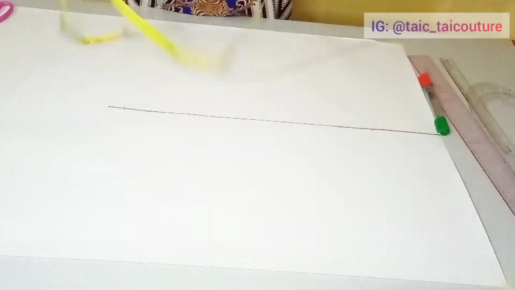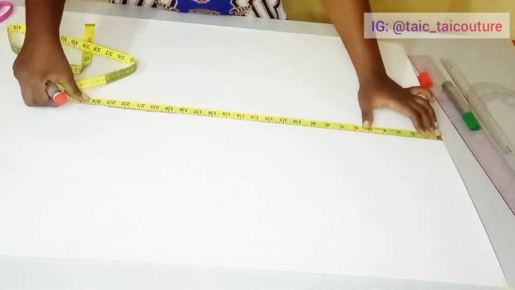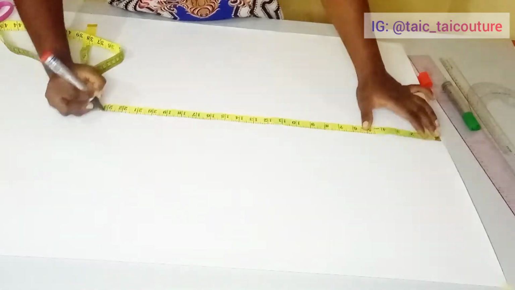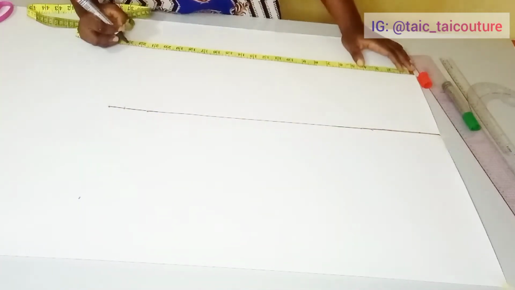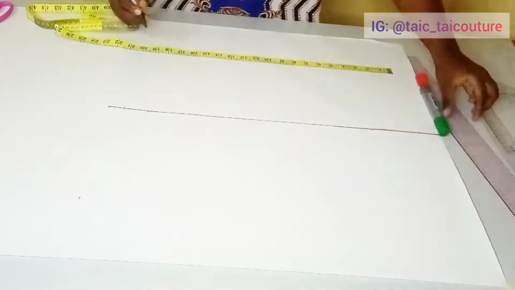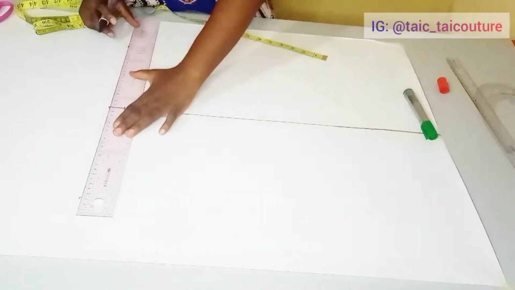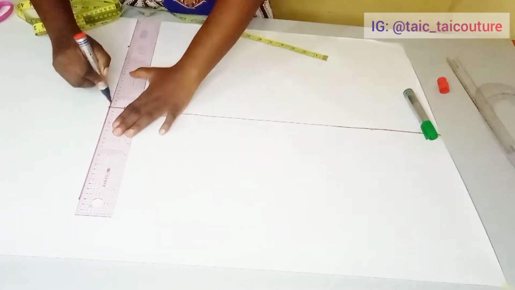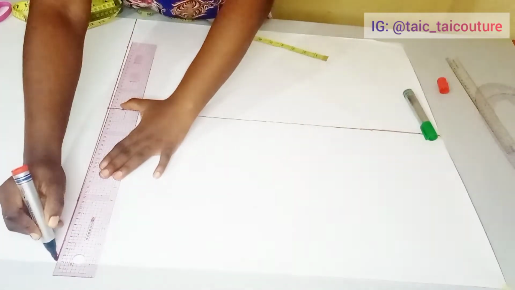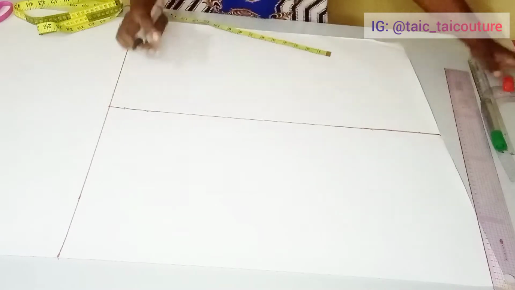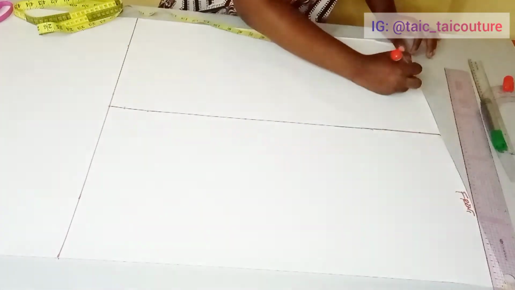The first thing I'll do is to measure the length that I'll be using. So since this is a full scale basic bodice, I'll be making use of length 23. That is my own measurement, so make use of yours. Length 23. I'll roll that out. So this will be my front. This will be the back pattern.